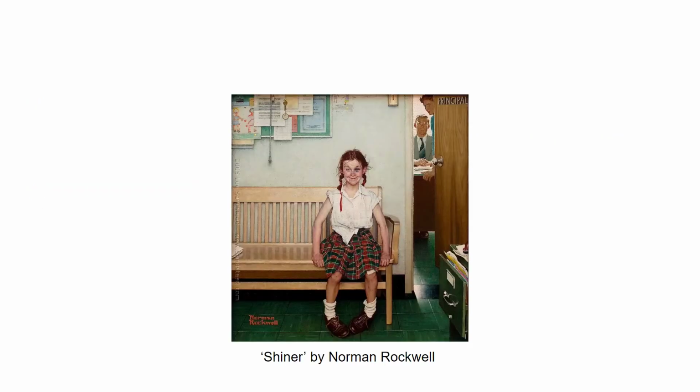Okay. Now this is the image that really got me thinking about narrative in art. This is Shine Up by Norman Rockwell. Now just take a second to look at this. I think this image has a really wide narrative window. So let's look at what we've got here. We've got a girl sat outside the principal's office. She's been in a fight. She's got a black eye. Her shirt is torn. Her pigtails are coming out. The ribbons come off. She's got a bandage on her knees.